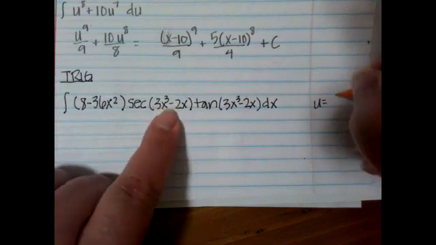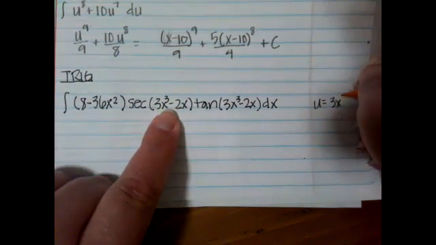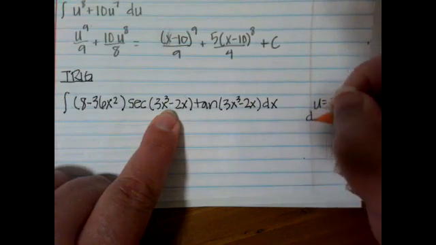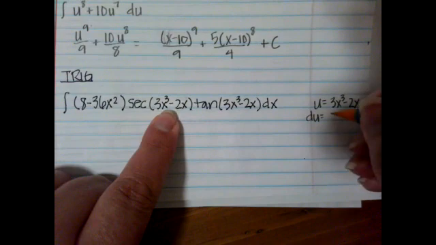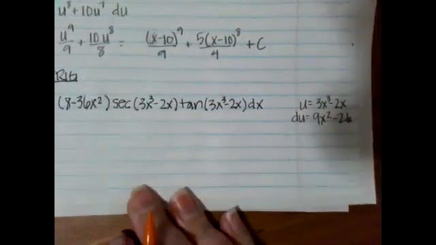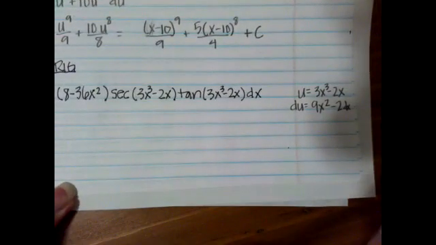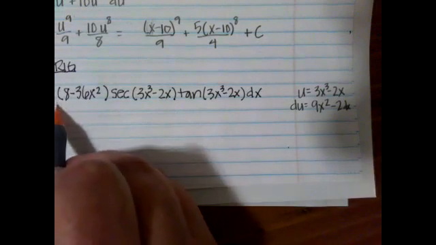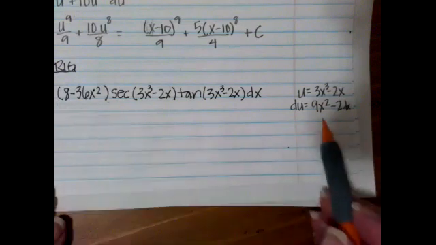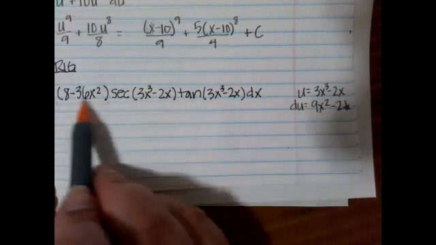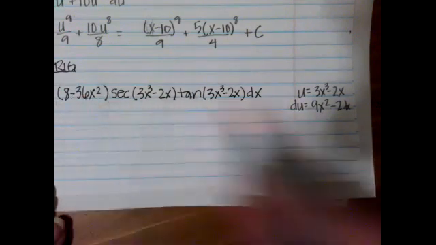So u equals 3x cubed minus 2x. Then always do the derivative next. So that would be 9x squared minus 2 dx. And then remember the little game you play. You've got to look over there and make sure that you have something to match up with everything. And this is causing us just a little bit of a problem. This is like close. It's not quite there. It looks like I need to multiply by -4.